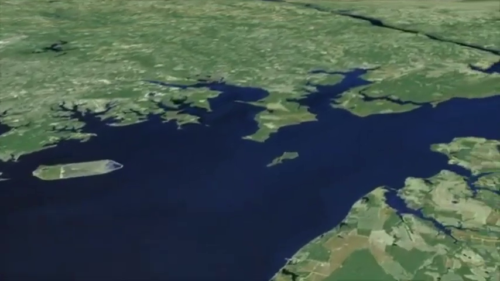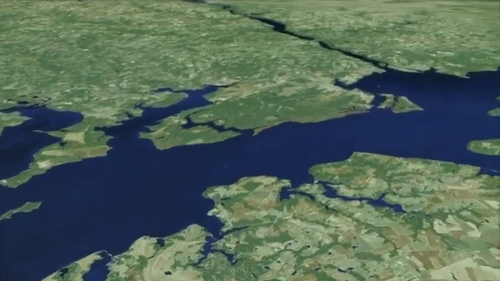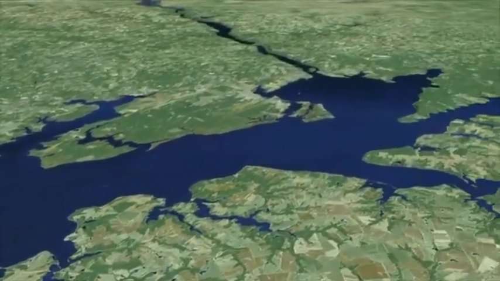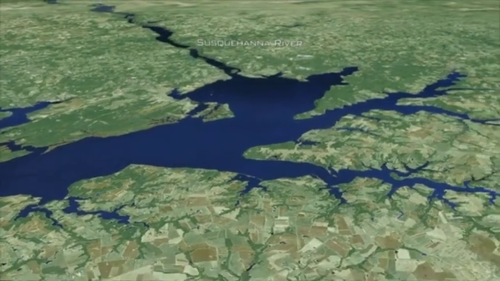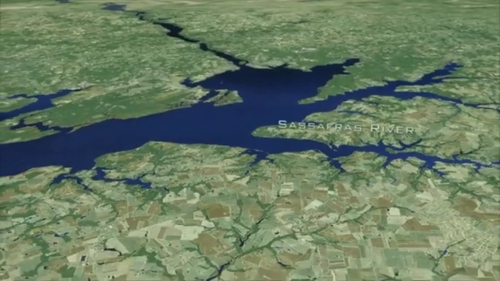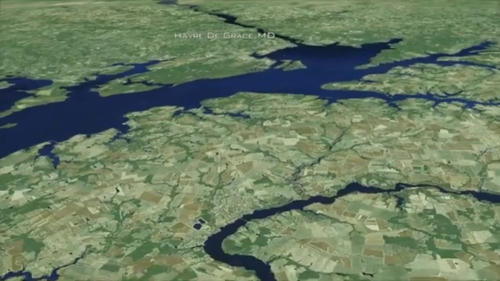The sources of those nutrients and sediments are fertilizers, both manure and chemical fertilizers, applied to farmland and applied to residential lawns. It's also from the exhaust from our cars and air pollution from power plants out in the Ohio Valley.